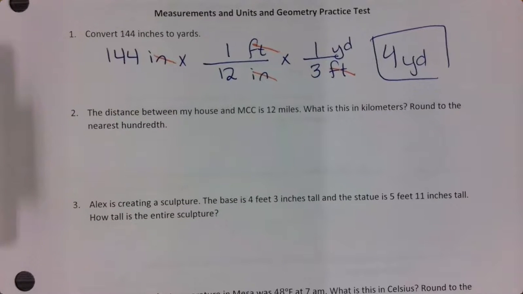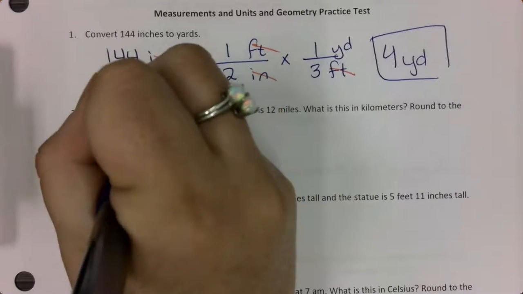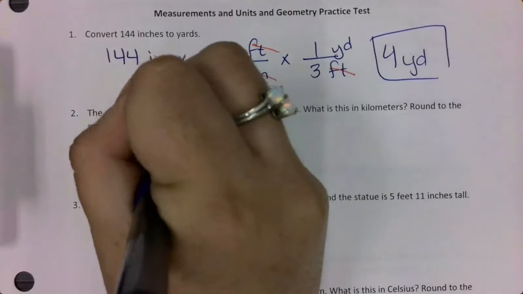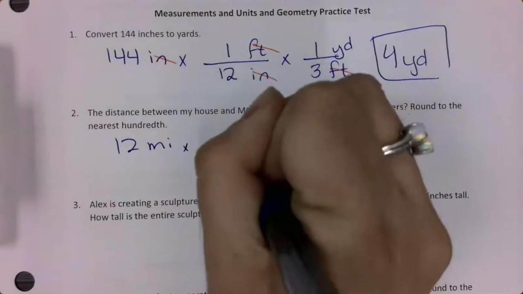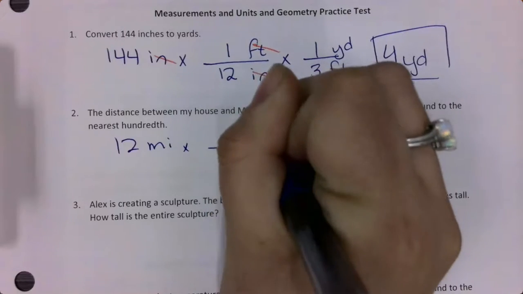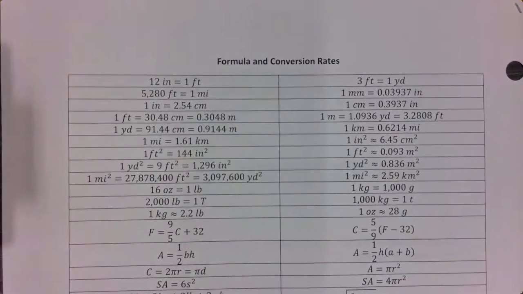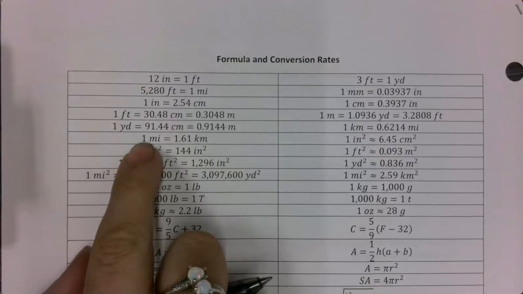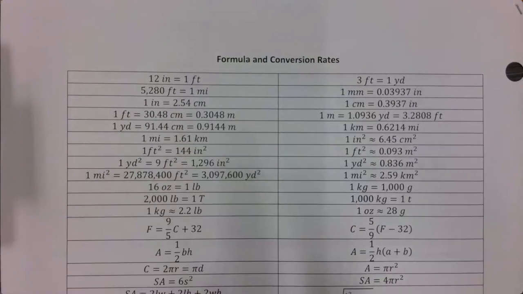Number 2 tells me the distance between my house and MCC is 12 miles. What is this in kilometers? So I know I'm starting off in miles, and then I want to convert to kilometers. We learned a direct conversion for this, so if I look at the back of this practice test, and it'll be on the back of the real test, 1 mile is equal to 1.61 kilometers.